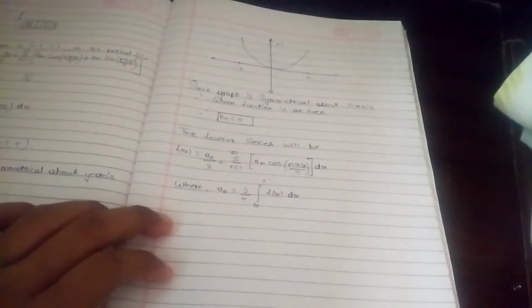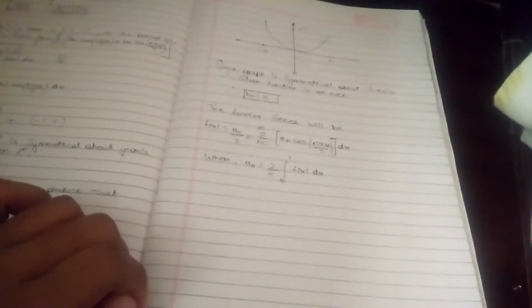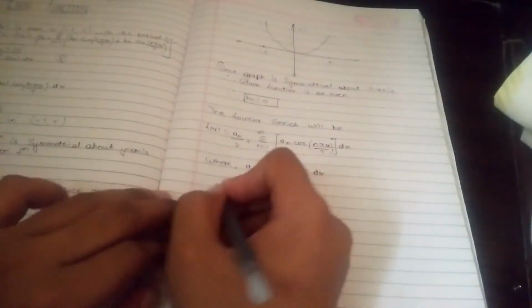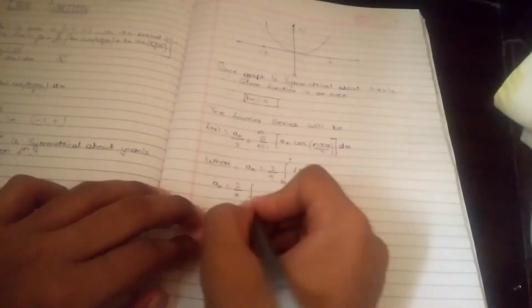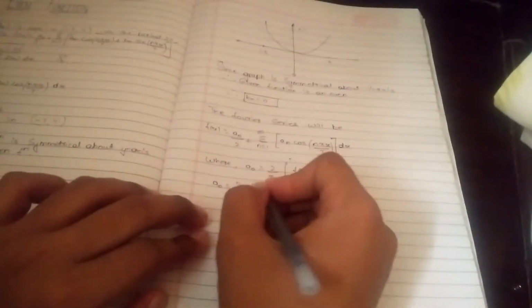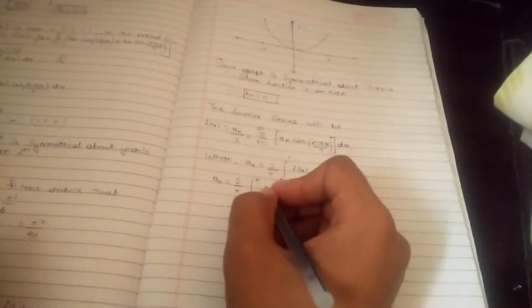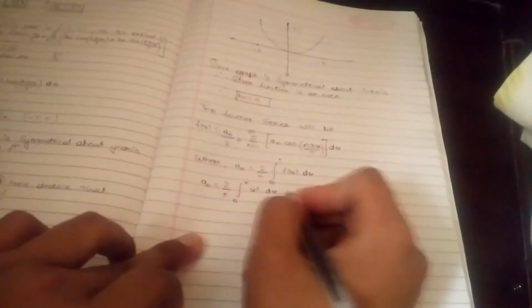Now substituting the value of t as well as the function: the value of t is pi, therefore a0 equals 2 by pi integration 0 to pi, the function f of x equals x square, dx.